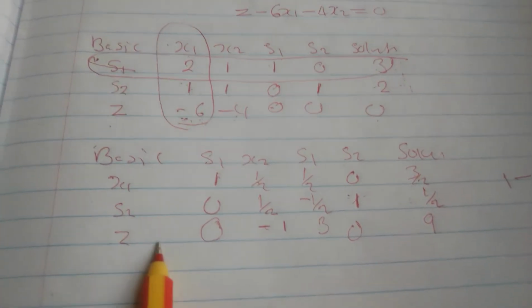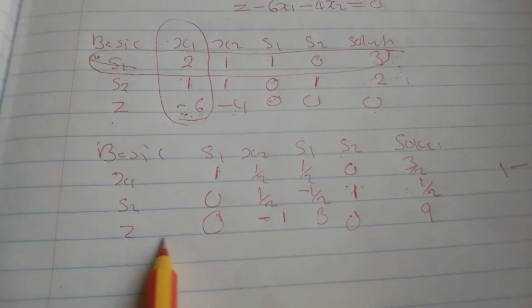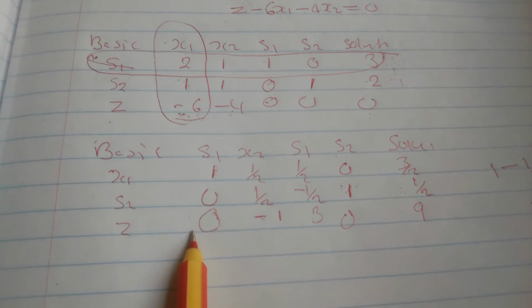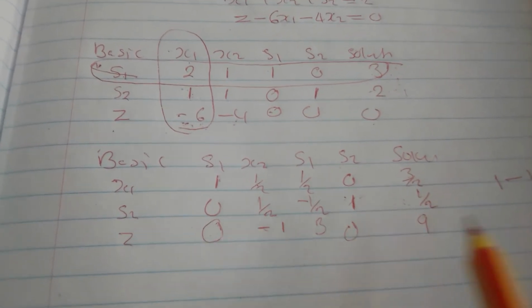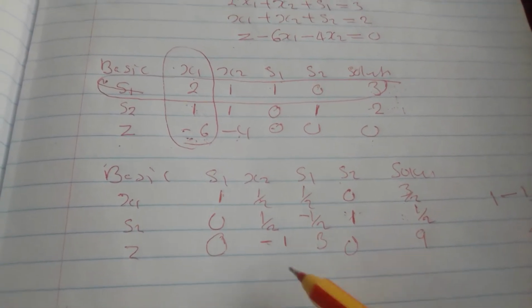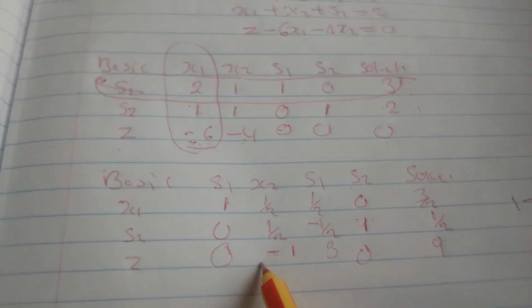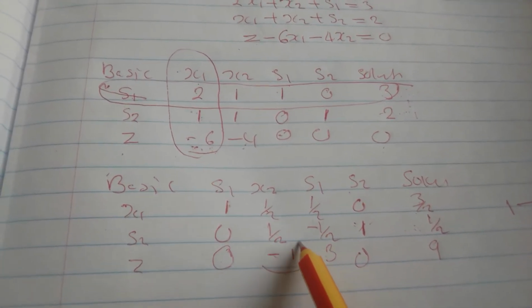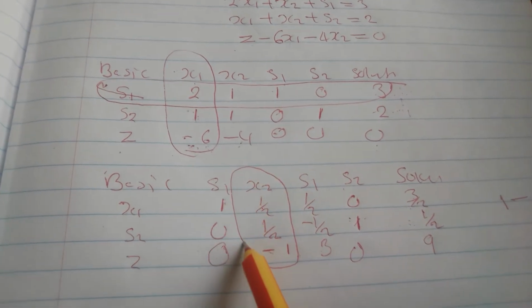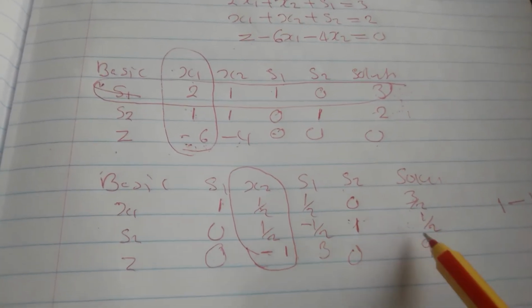Because we still have a negative in the last row of z, that means we do not have the solution yet. We have to continue to remove this negativity.